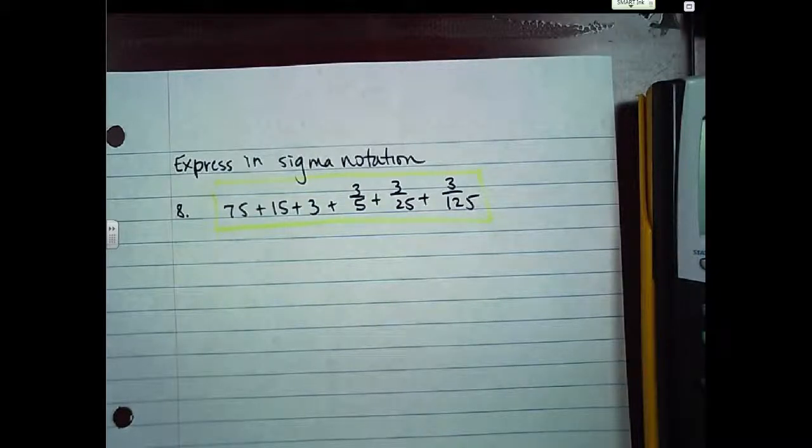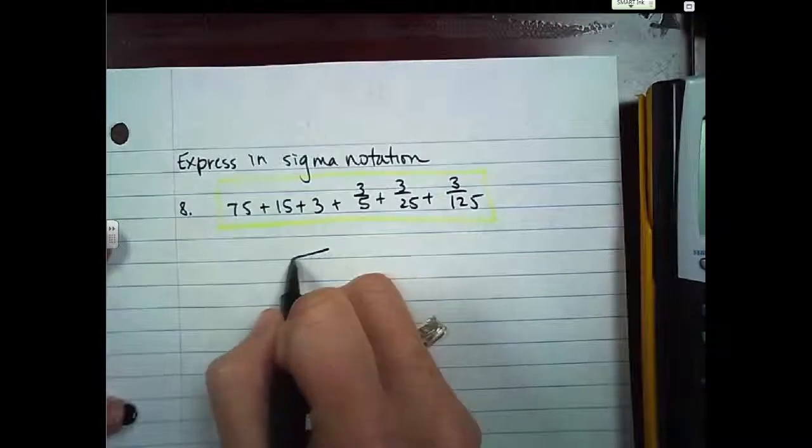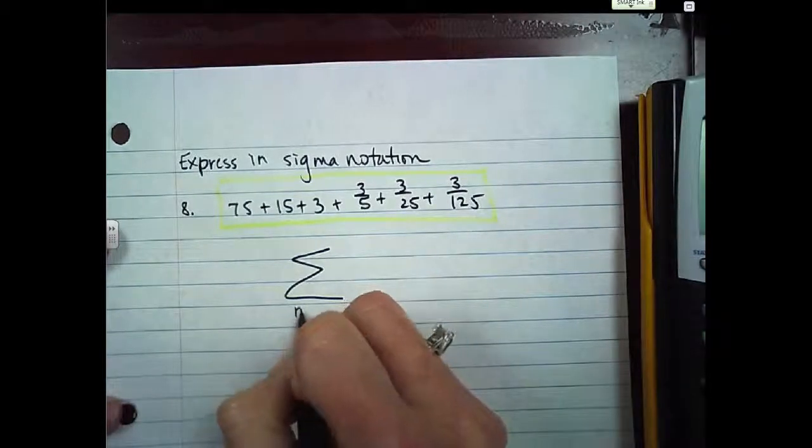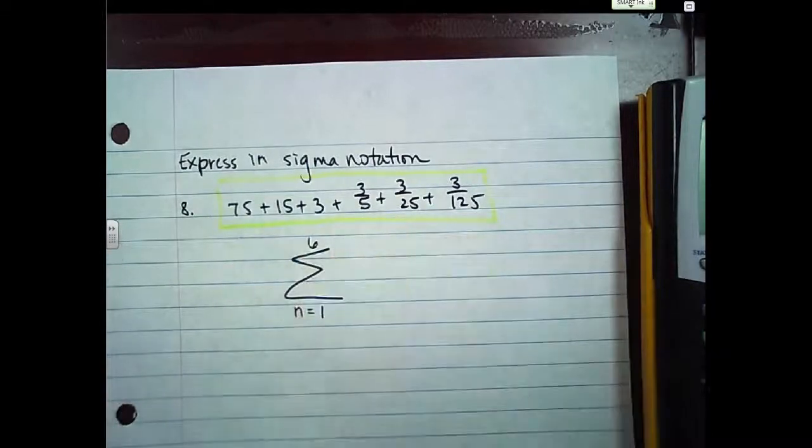How many numbers am I going to need to plug in to produce this to begin with? How many terms are there here? 6. So that's the first place to start, realizing that there are 6 terms. So draw your sigma notation, and n should start at 1 and go through 6, because we need 6 terms.